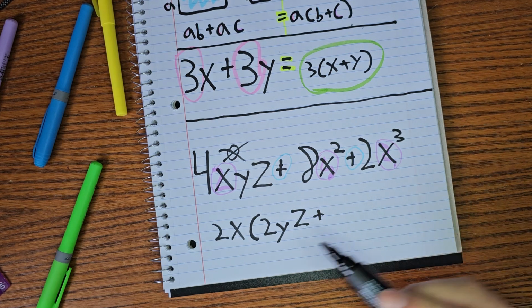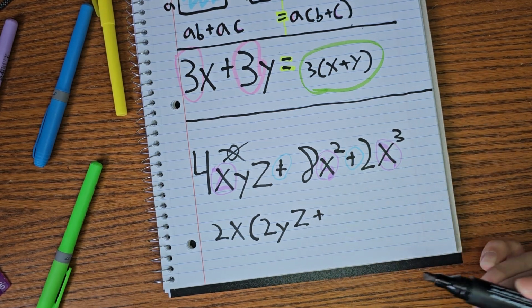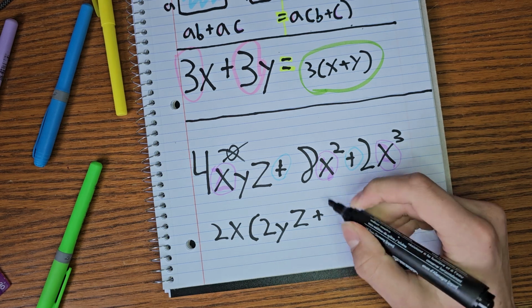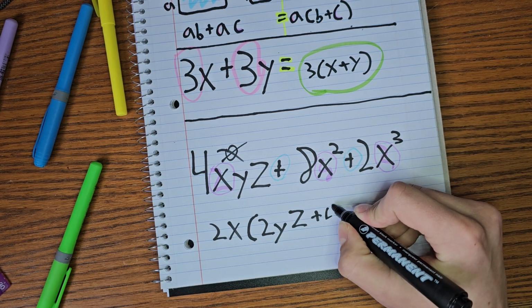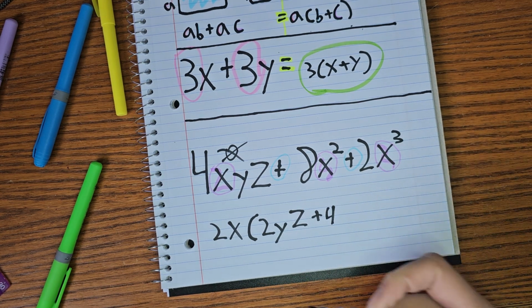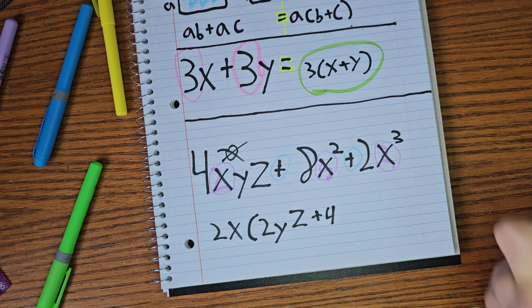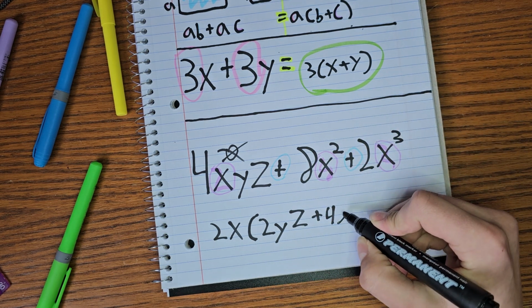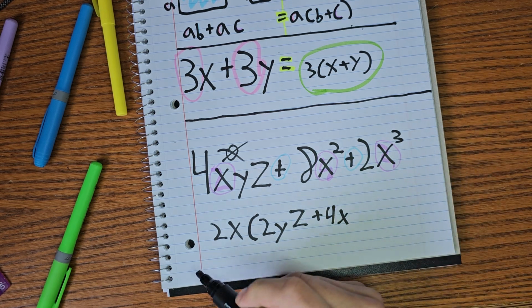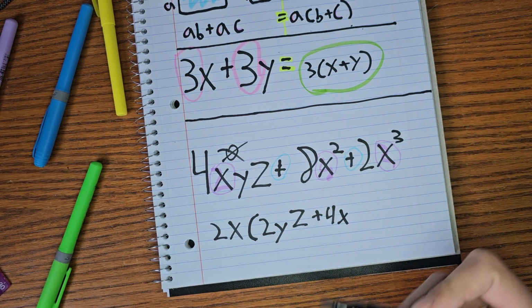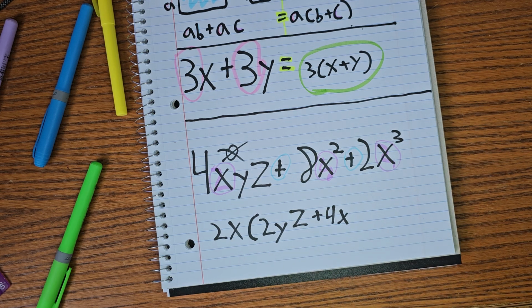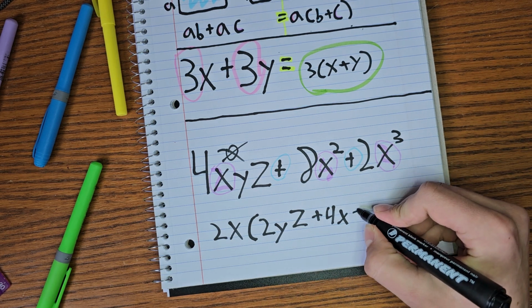And then we see here, there is an 8. And as we know, that is 4 right here, because 4 times 2 is of course 8. And then we just put it as X here, because X times X is X squared.